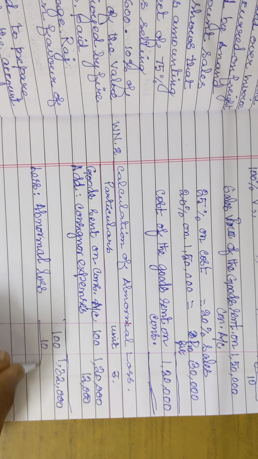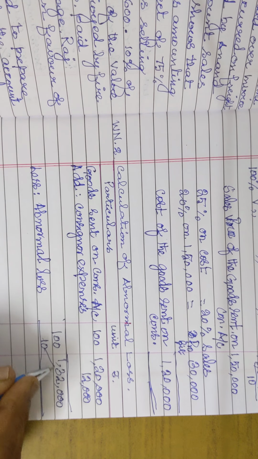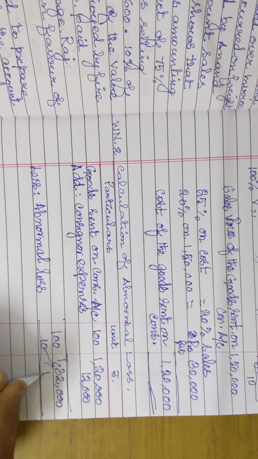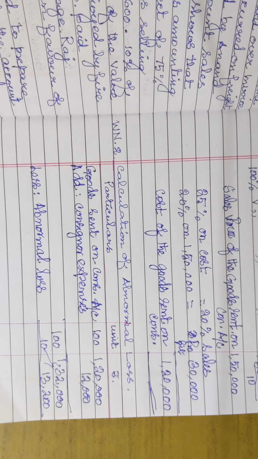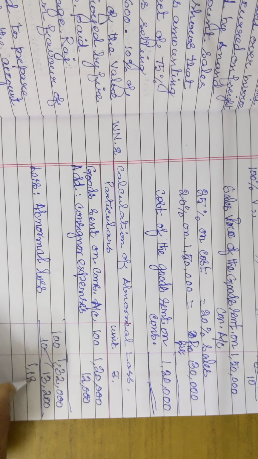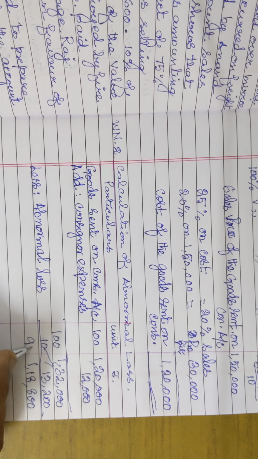So, how to find out the value? I have already told you, cross multiply and divide this by 100, 13,200. So, what is the balance of 1,32,000 minus 13,200 is 1,18,800. This is the value of 90 percentage of the goods.